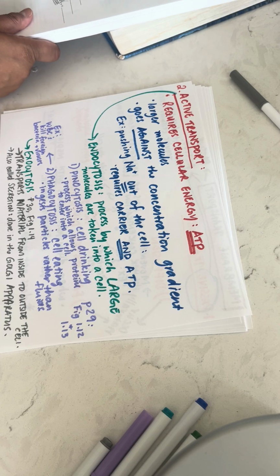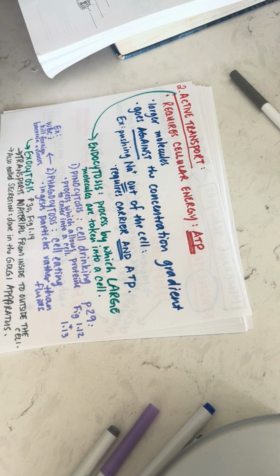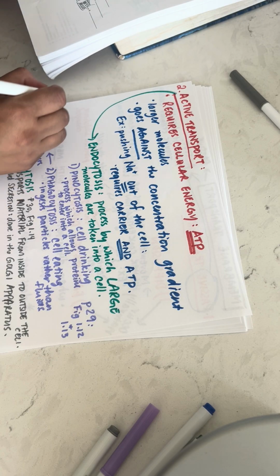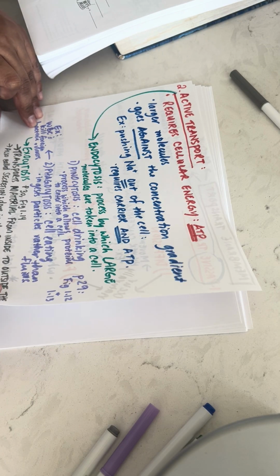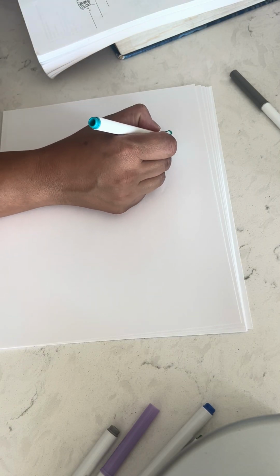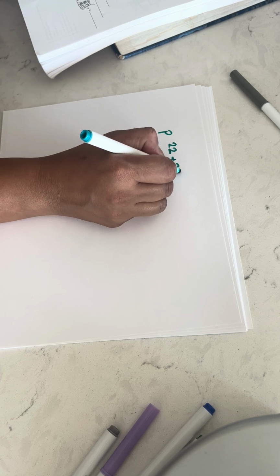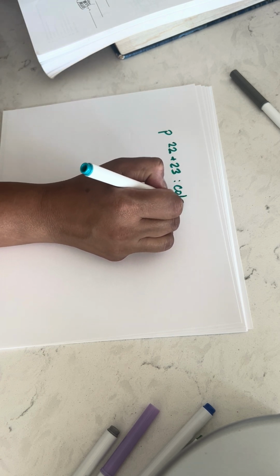I would like you to complete this, which will help you study for the test as well. Pages 22 and 23 in the coloring book.